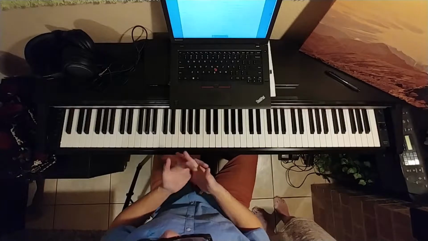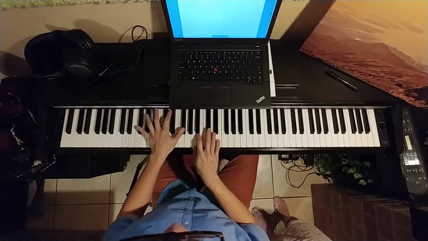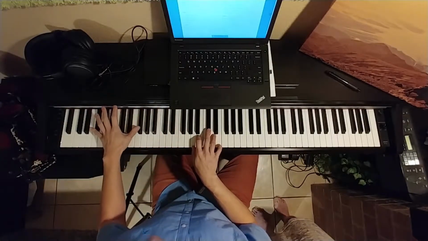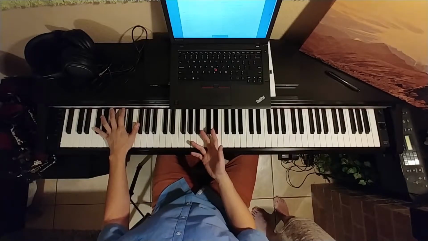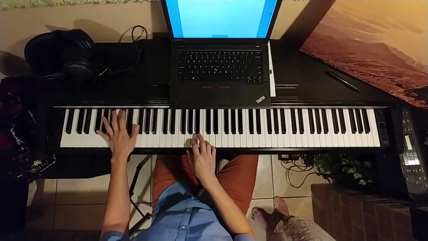Right, and then verse 2, we want to make it a little bit different. Usually I play in the lower end of the bass, just to make it more alive or more heavy. Okay, let's try it first again.